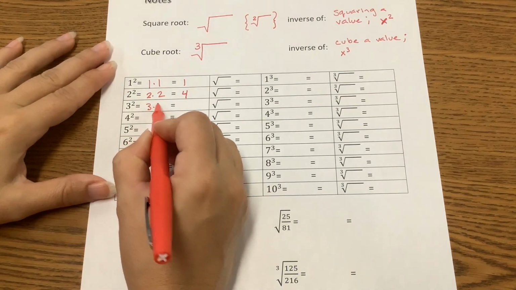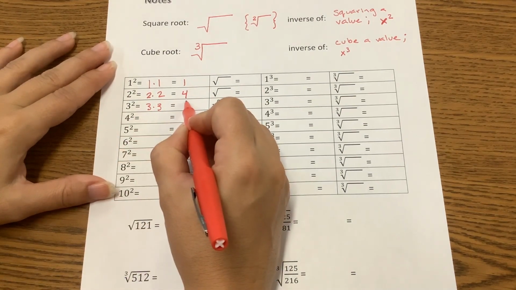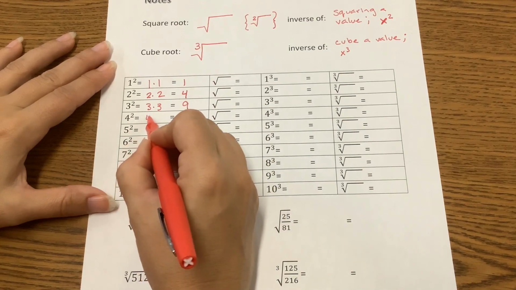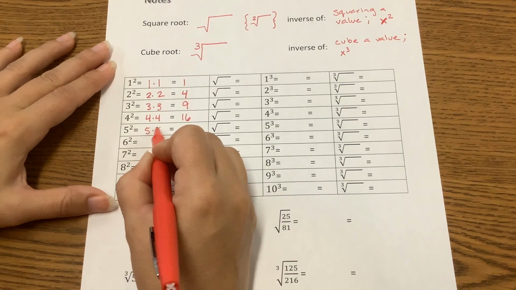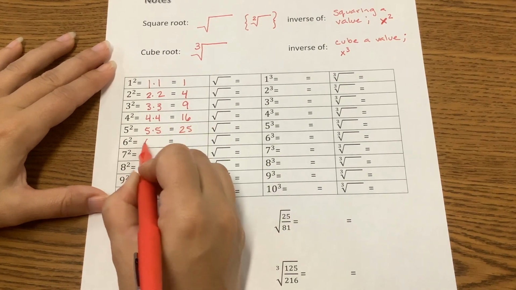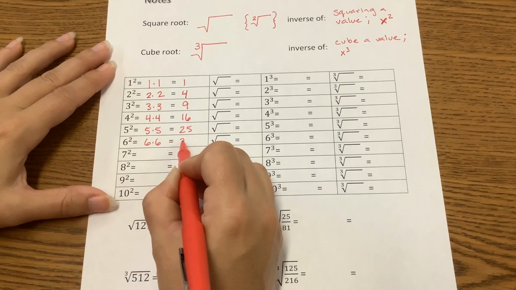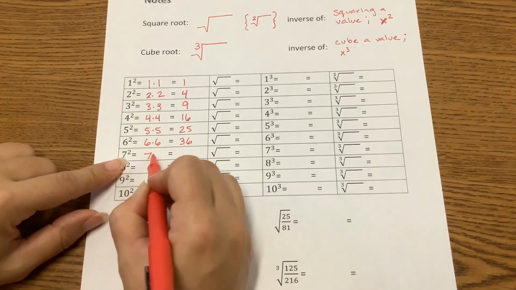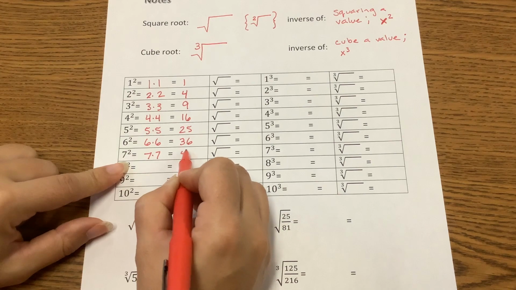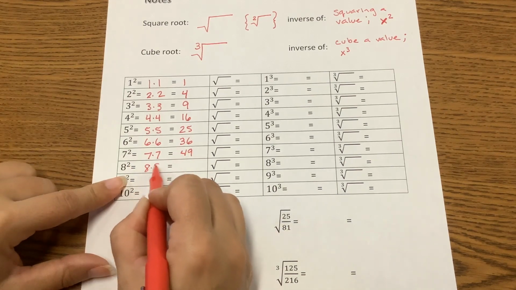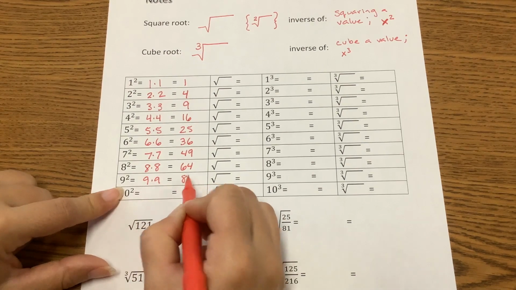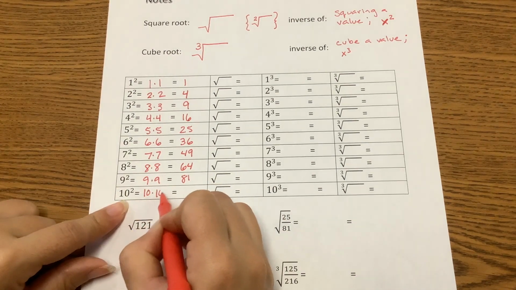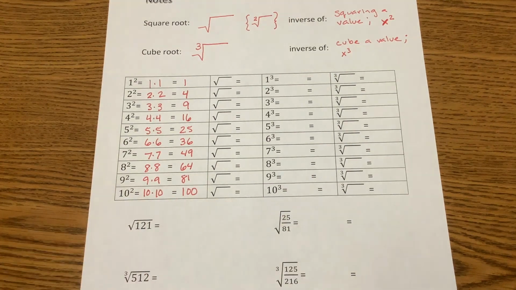And 3 squared is just 3 times 3. And 4 squared is 4 times 4. 5 times 5. 6 squared is 6 times 6. 7 times 7, 49. 8 times 8. 9 times 9. And 10 times 10. And so that was going through and squaring each value.